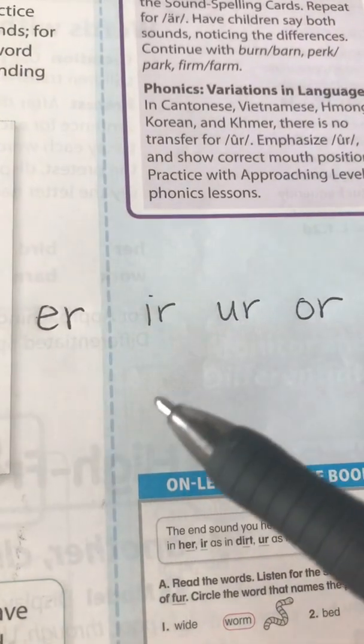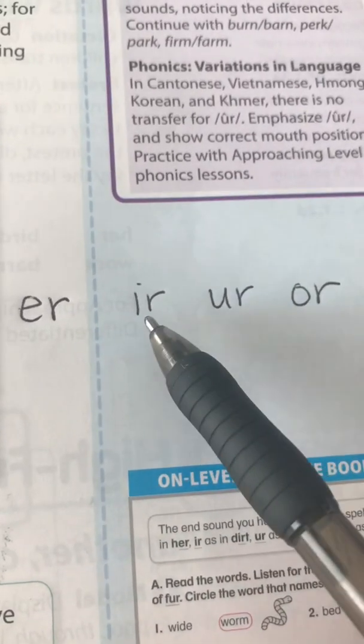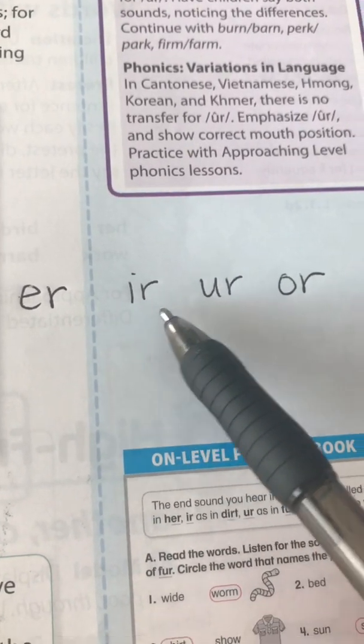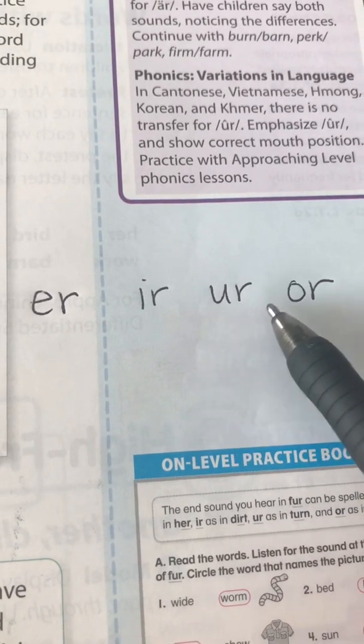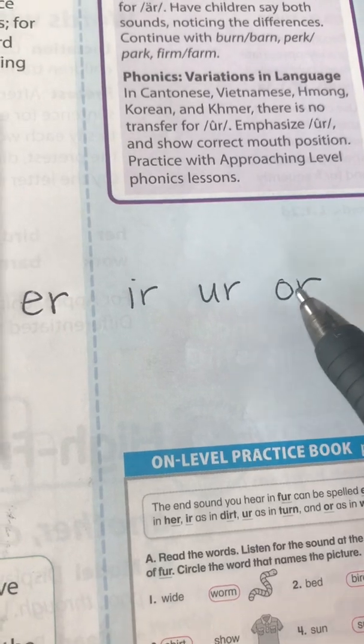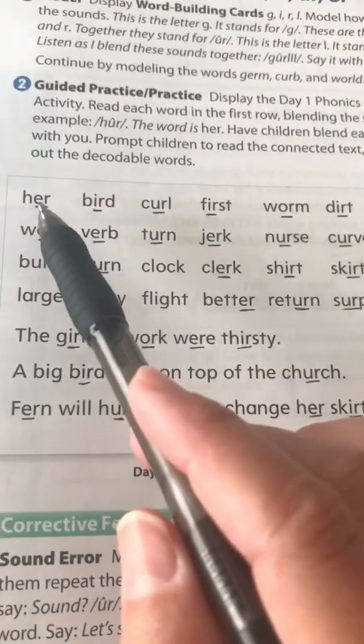Okay, class, remember that the letters ER make the sound. The letters IR make the sound. The letters UR make the sound. And the letters OR make the sound. So let's go over here. We're going to practice our words. Try to say them with me. Ready?